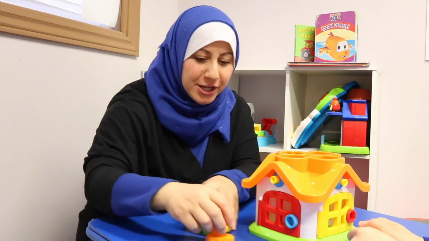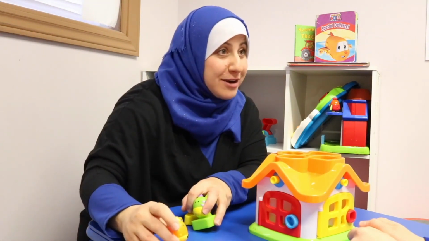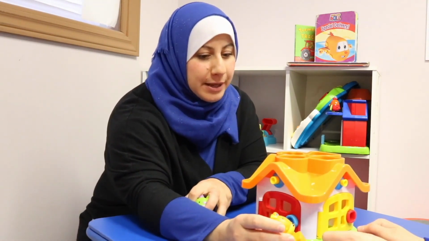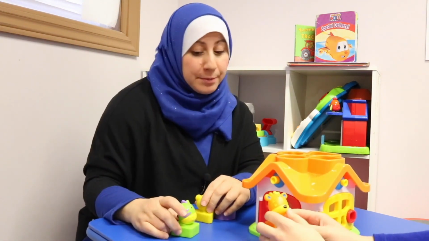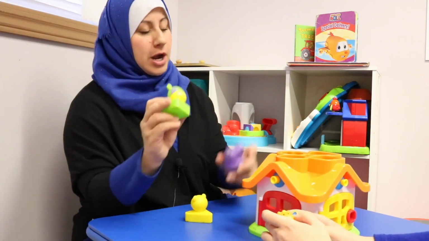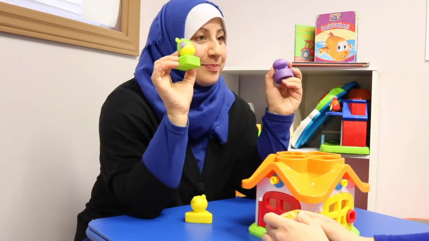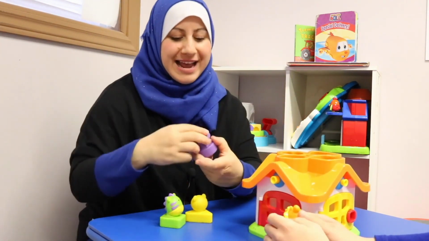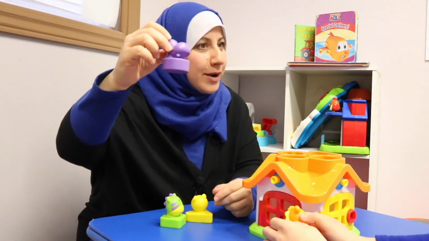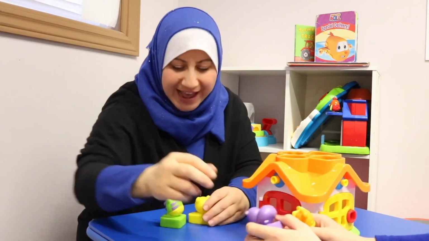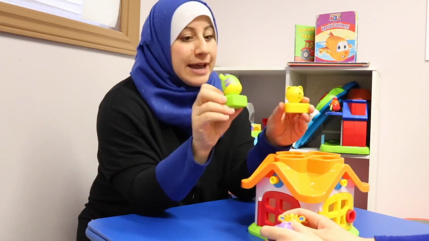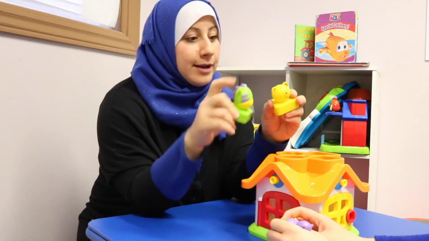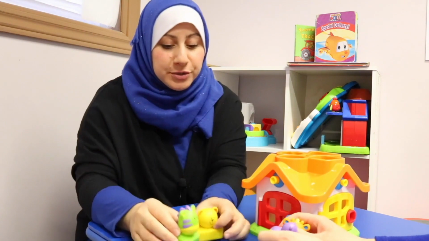Hey, let's take a look. I see a giraffe. Here, let's play with the giraffe. There you go. Oh, and here's the zebra. Which one do you want? Do you want the zebra or the hippo? Hippo. Hippo, all right. There you go. What color is the hippo? Purple. Purple, that's right. All right, now I have, how many left? Let's count them. 1, 2. That's right, I've got 2.